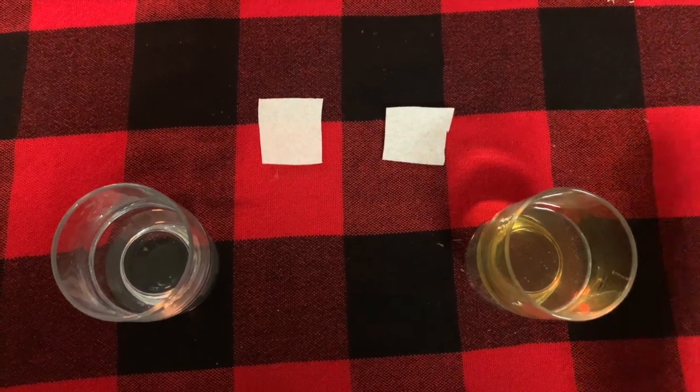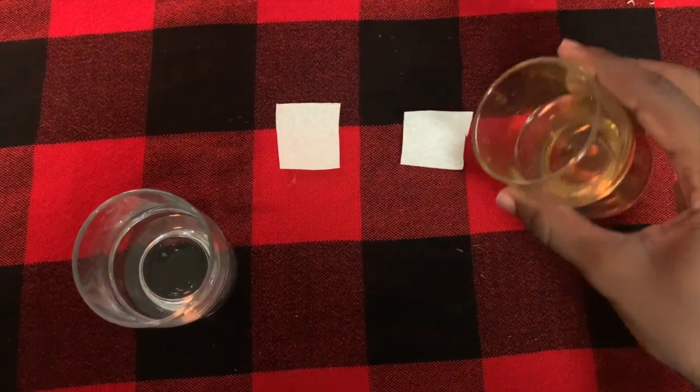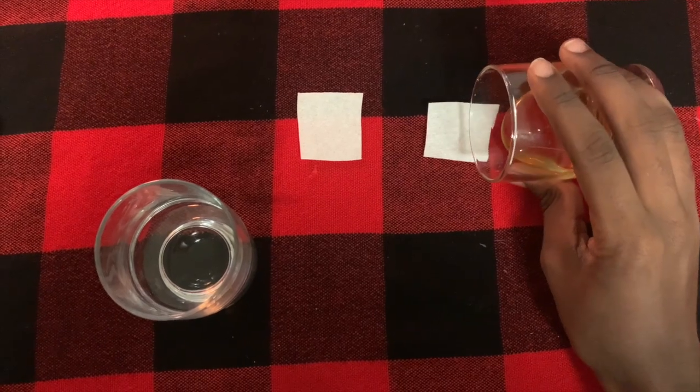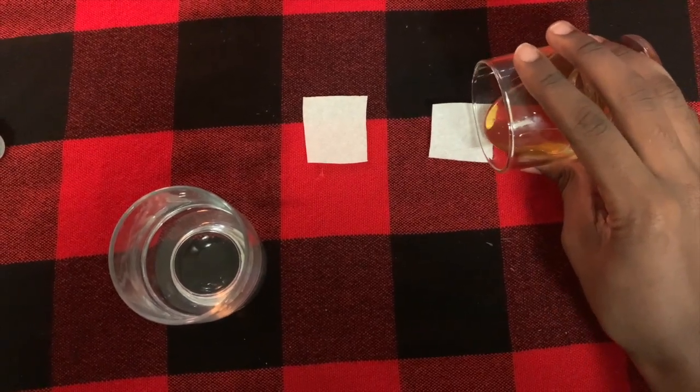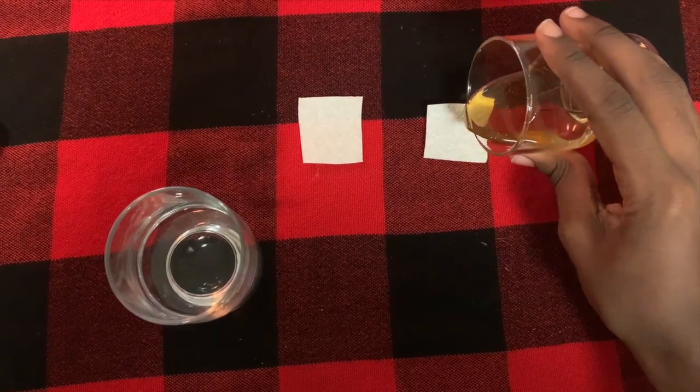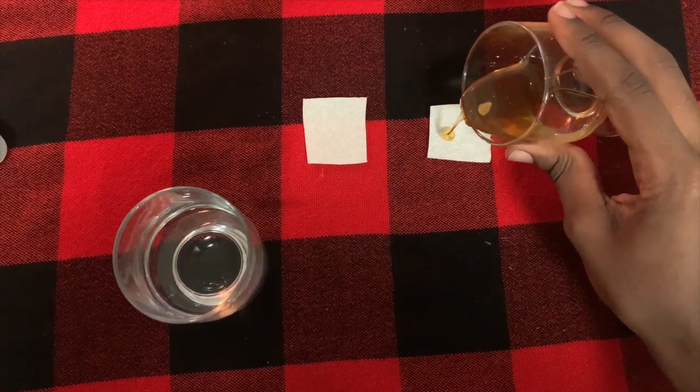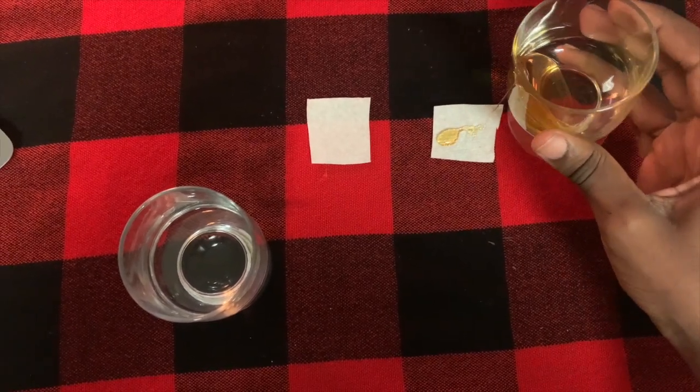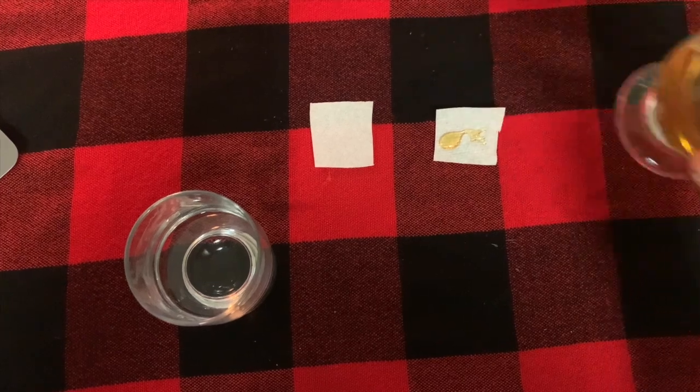Finally, something interesting I've learned about is wetting. Here I have a glass of water and a glass of honey. If I pour the honey on the paper towel, it'll sit there in a glob and do nothing. This is because it has high surface tension. Liquids with high surface tension don't tend to wet things very easily.